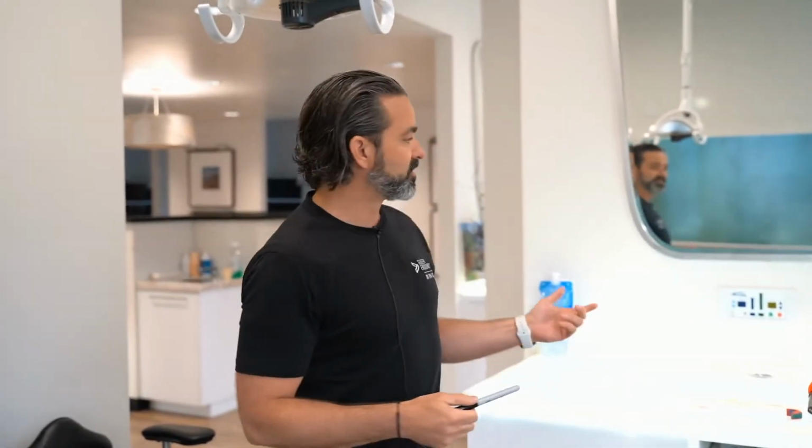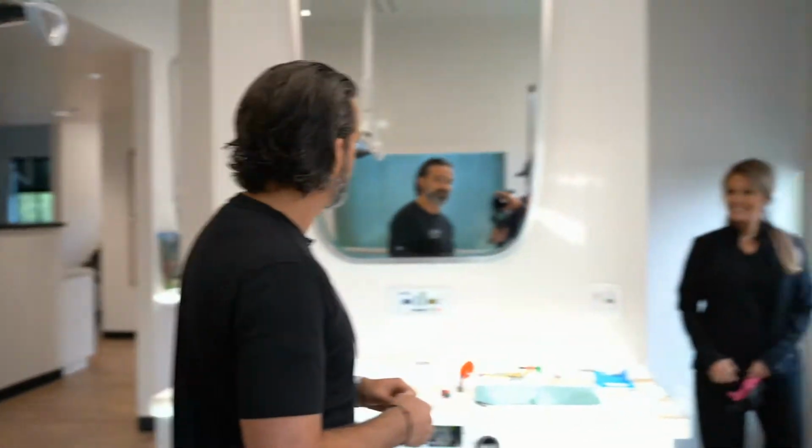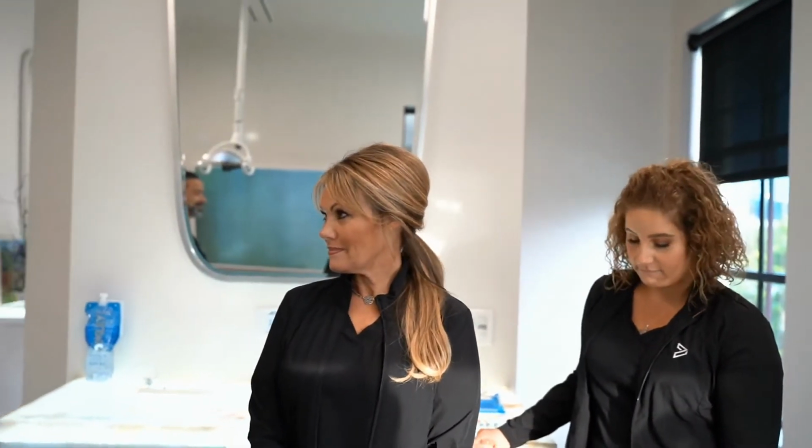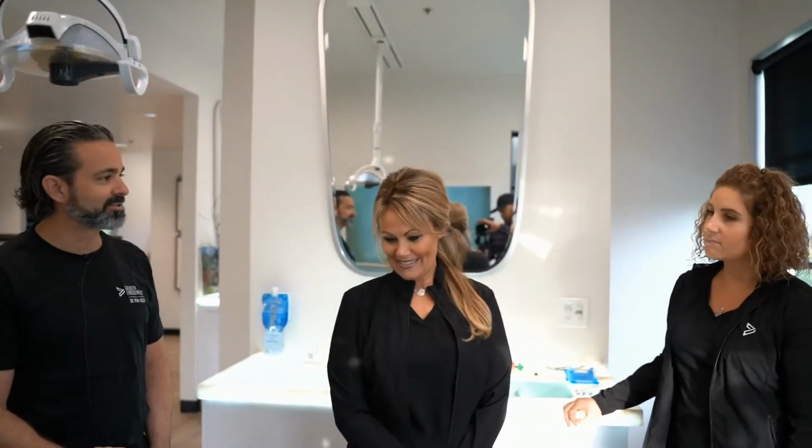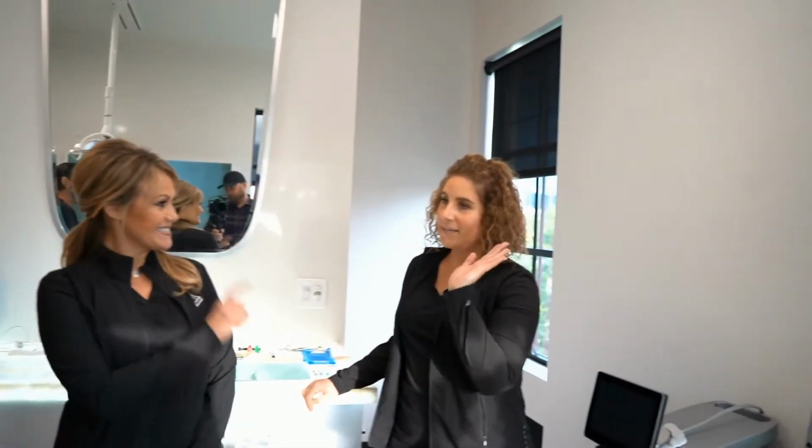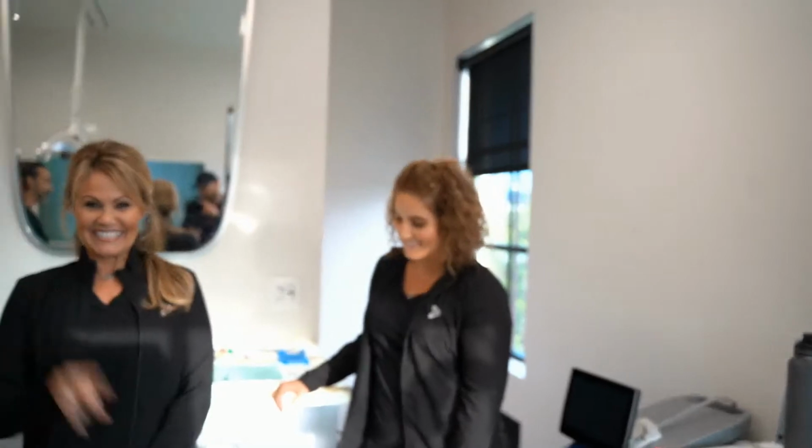So I'm going to introduce my staff. Vicki, do you want to come in here and say hello? This is going to be my assistants Vicki and Lindsay. They're going to be demonstrating positioning around this office, in the chair, and how we work. So which one's going to be the mouth model? Me. Which one's going to be the assistant? All right, there you go.